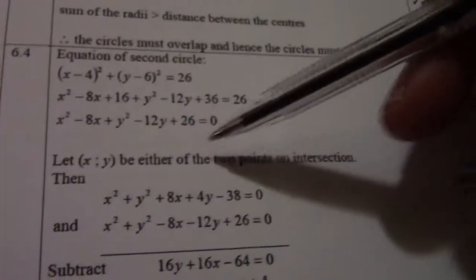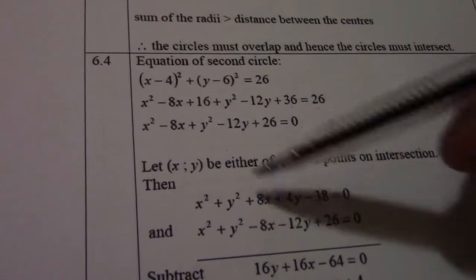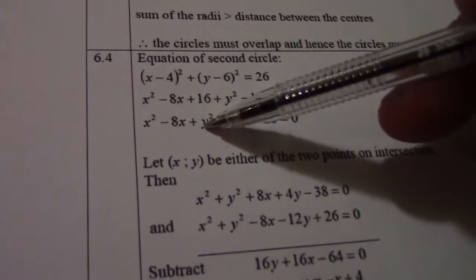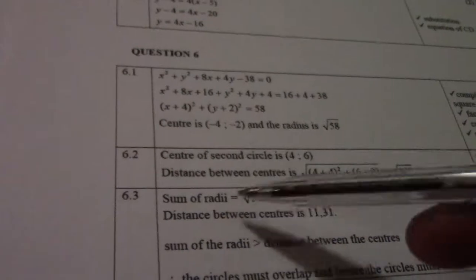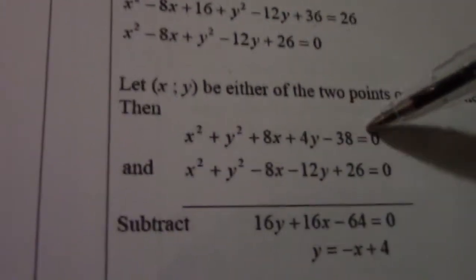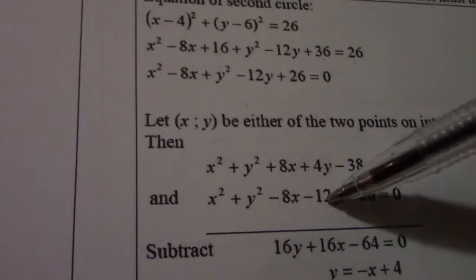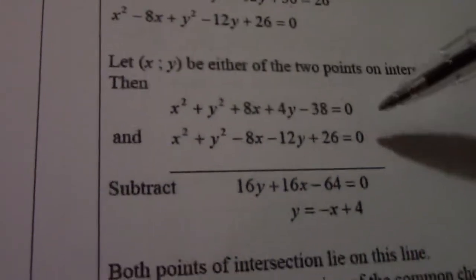So let x and y be either of the 2 points in the intersection. So you see there, I have x squared plus y squared plus 8x plus 4y minus 38 equal to 0. The other equation, x squared plus y squared minus 8x minus 12y plus 26 equal to 0.